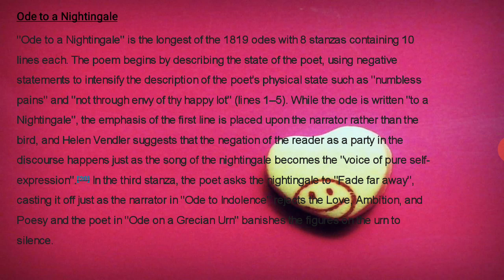Inspired by the bird's songs, Keats composed the poem in one day. It soon became one of his 1819 odes and was first published in Annals of the Fine Arts the following July. The poem is one of the most frequently anthologized in the English language.